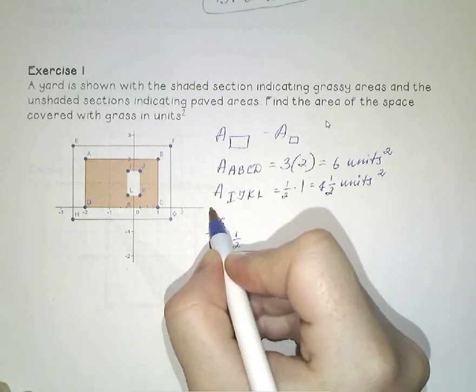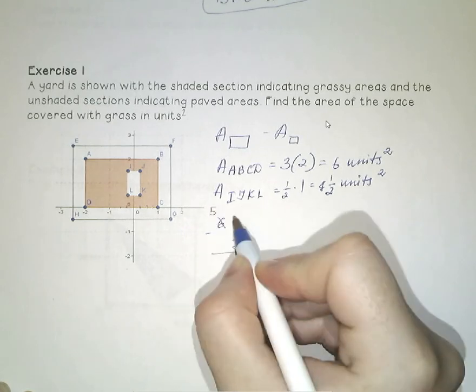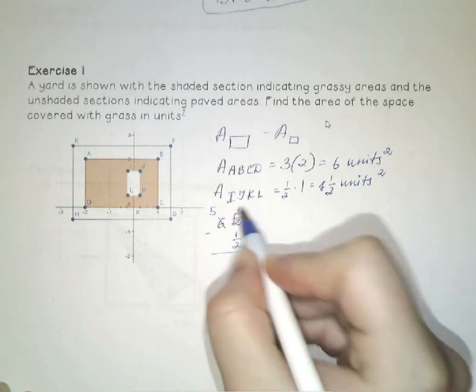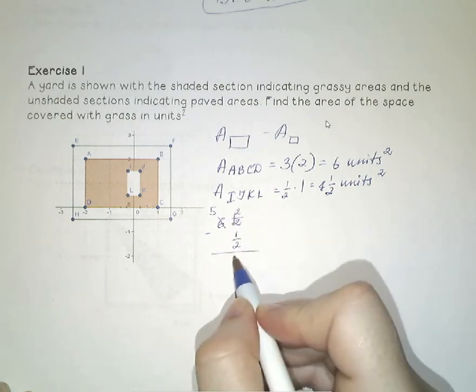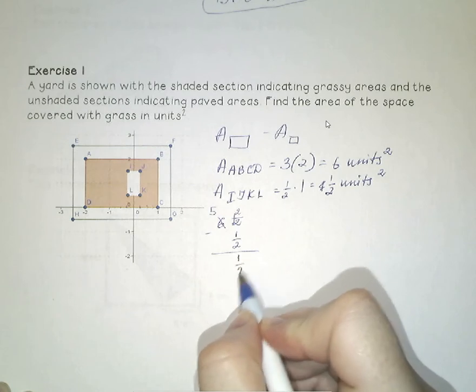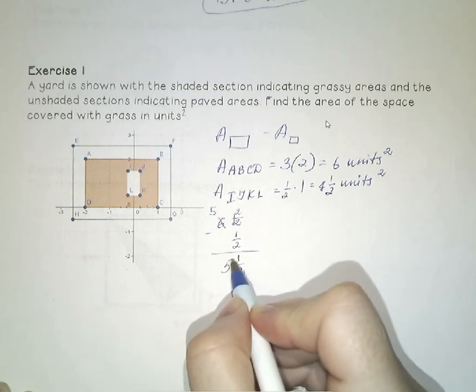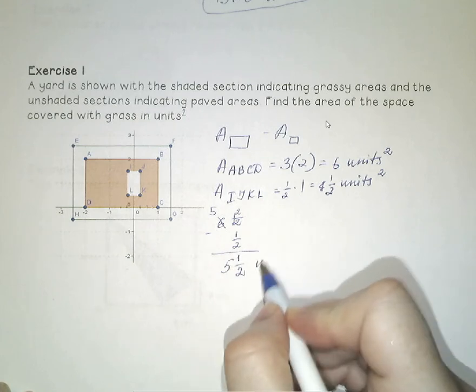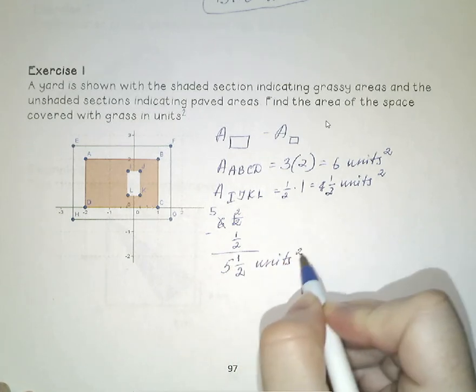Borrowing 1 from the 6, it becomes 5. And the one that we borrowed, we split into 2 halves to be able to take 1/2 out. And that will be 1/2 left here and 5 left here. So 6 minus 1/2 is 5 and 1/2 units squared.